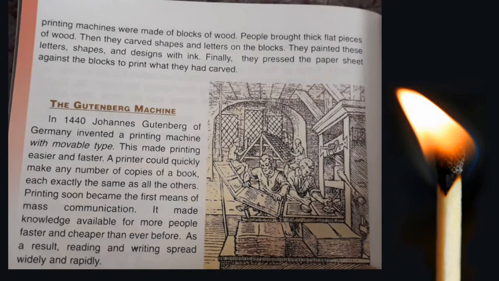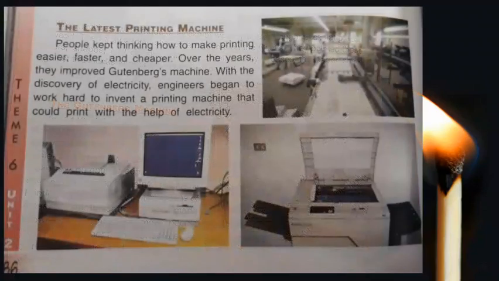Why do you think so? I think because they printed books and translated them, okay? It made knowledge available for more people faster and cheaper than ever before. As a result, reading and writing spread widely and rapidly. Okay? So this is the Gutenberg machine.